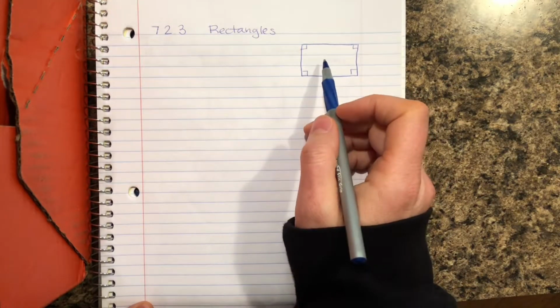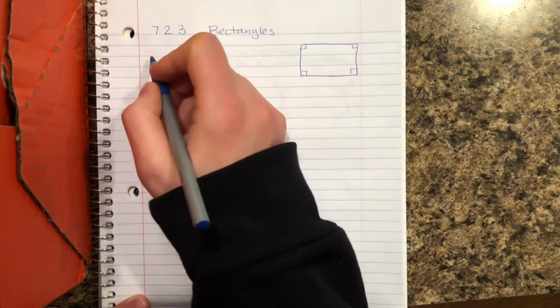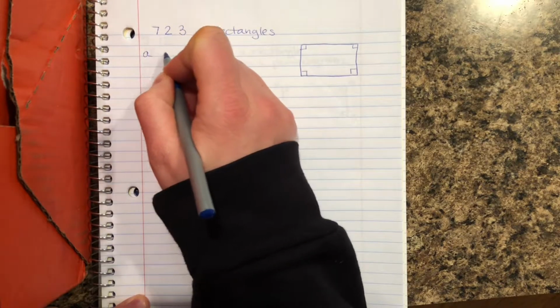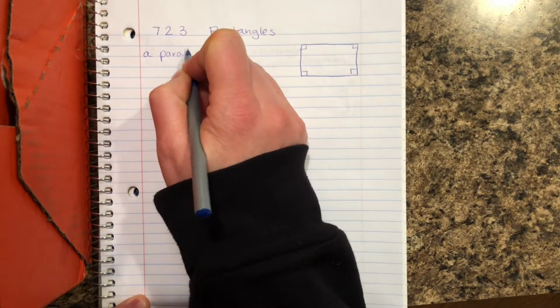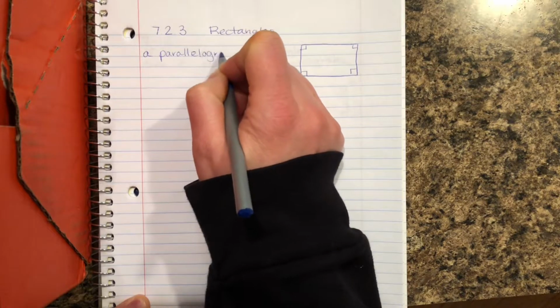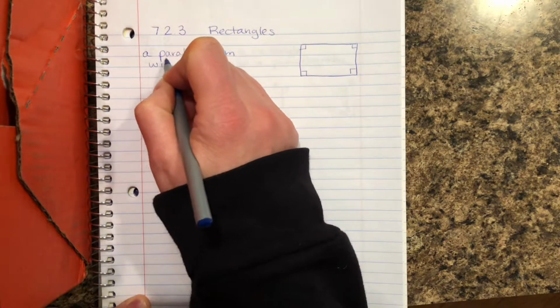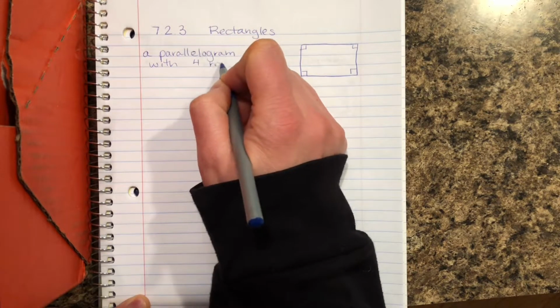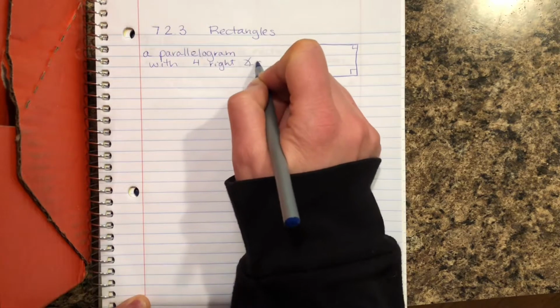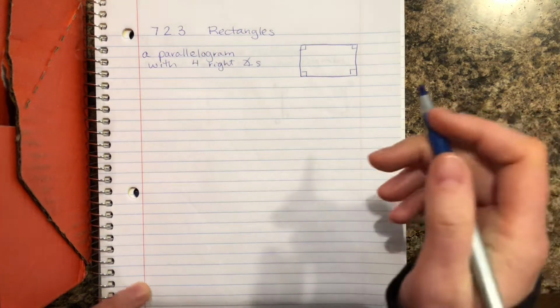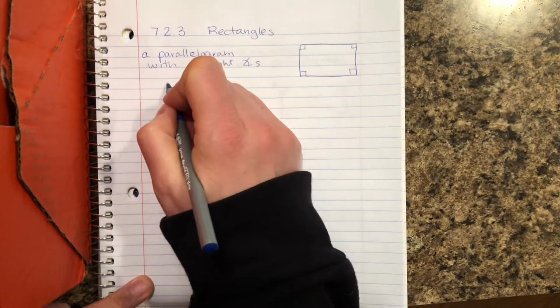Okay, so the definition of a rectangle is a parallelogram with 4 right angles. So everything we know about a parallelogram will be true about a rectangle.